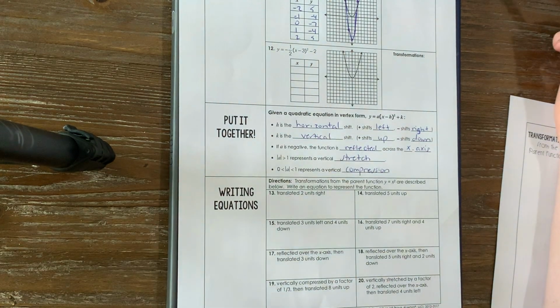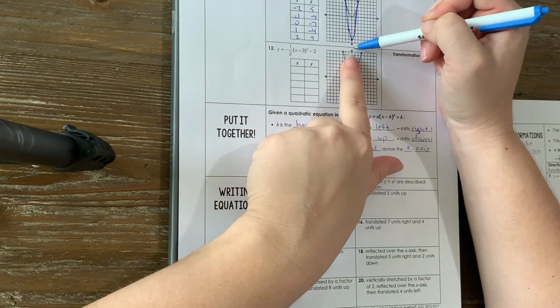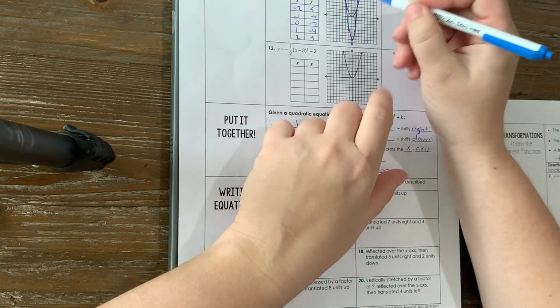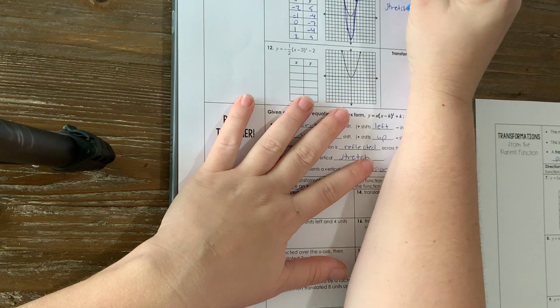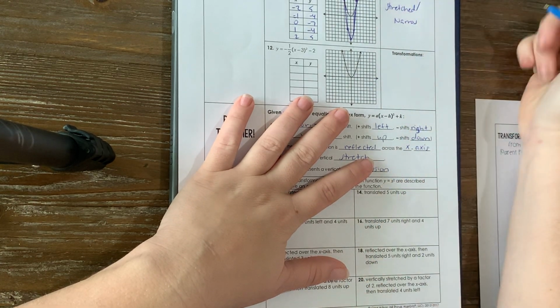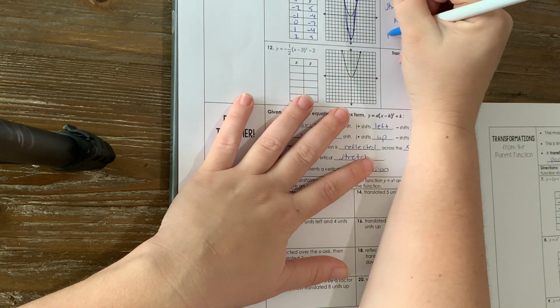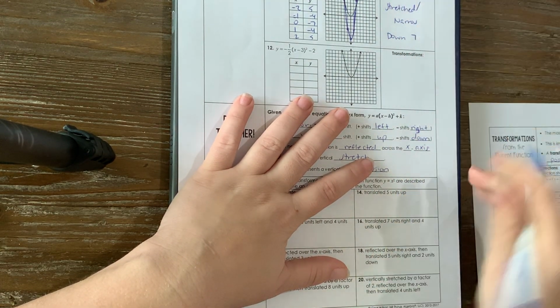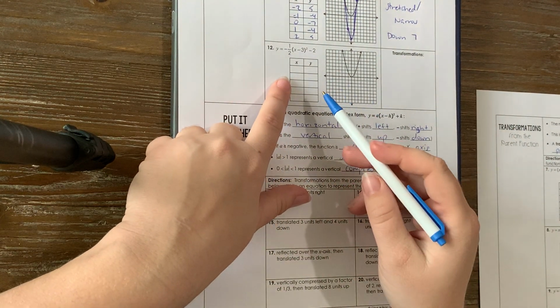Okay, so notice that this time our graph here is stretched down and it's more narrow than what this was. So you can say stretched / narrow. Okay, it also shifted down 7 units. So you can say down 7. Okay, on the next one, fill your table in.